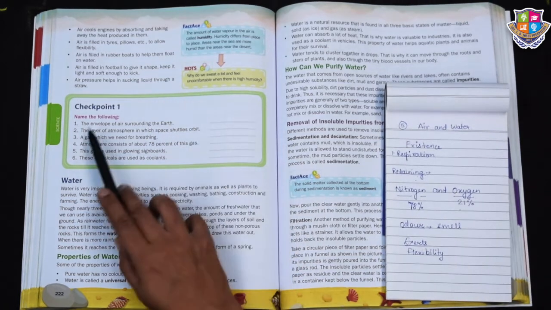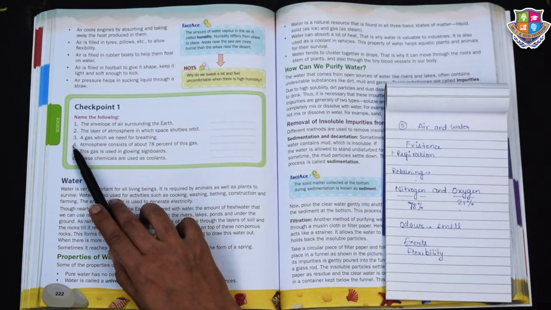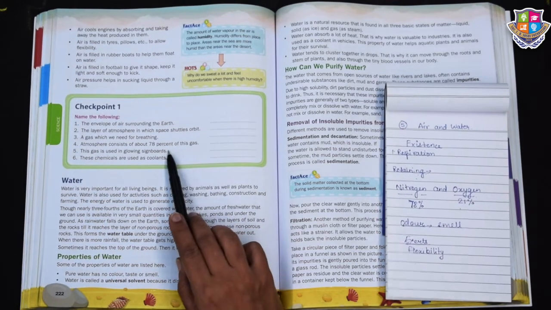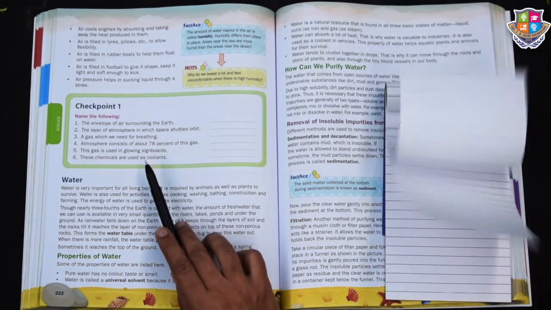Okay children, so I think that you will be able to complete this checkpoint 1 on your own, and I think you have enough knowledge now after reading this chapter of air.